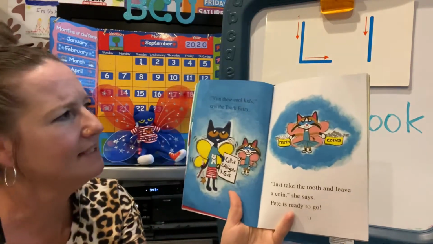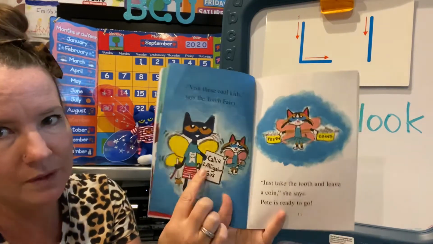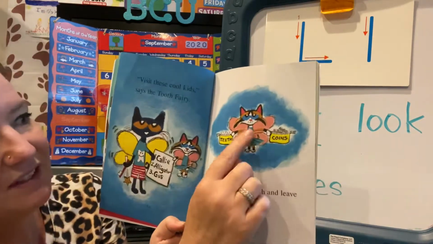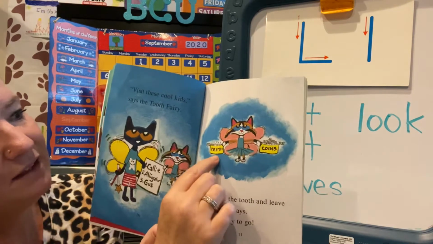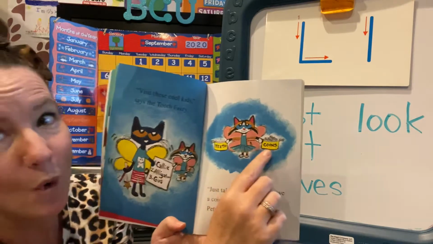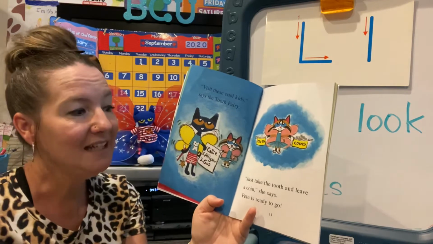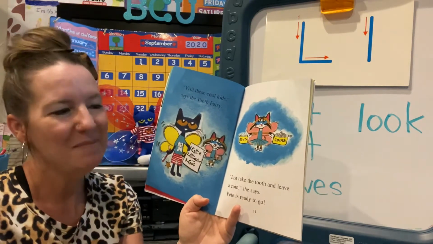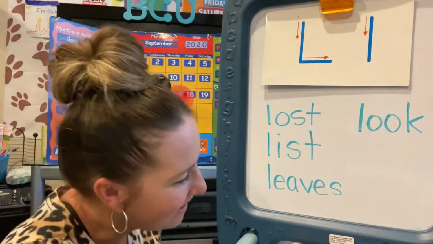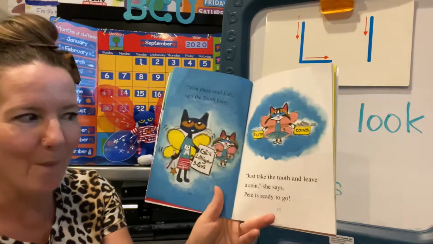Visit these cool kids, says the tooth fairy. Number 1, Callie. Number 2, Alligator. Number 3, Gus. And the little tooth fairy cat up here, she has a little pouch. This one says teeth, and this one says coins. Just take the tooth and leave a coin, she says. Pete is ready to go. Leave, yes. So there's leave, and then there's leaves without the S. L-E-A-V-E. Ooh.